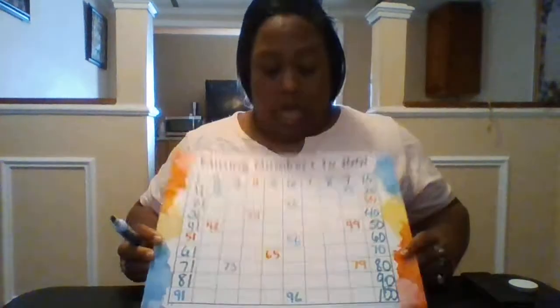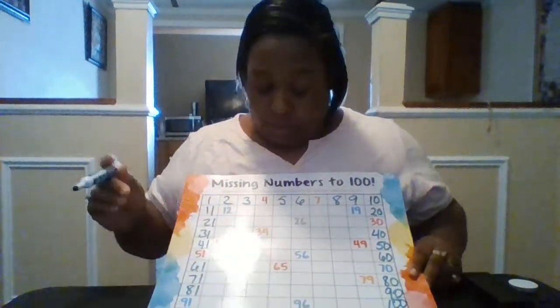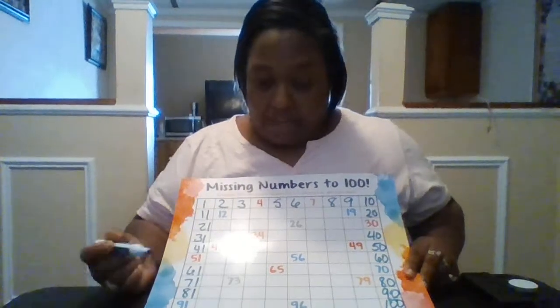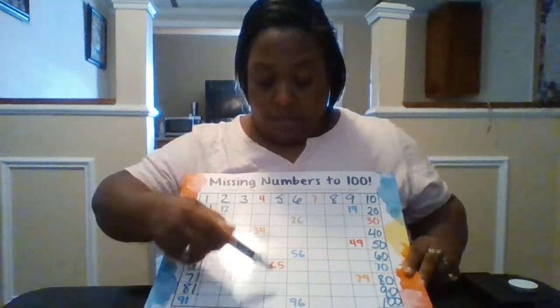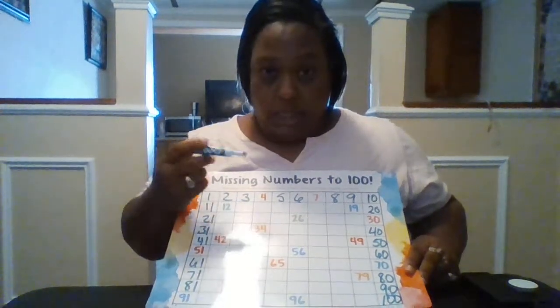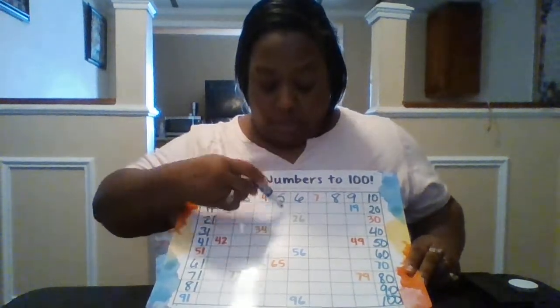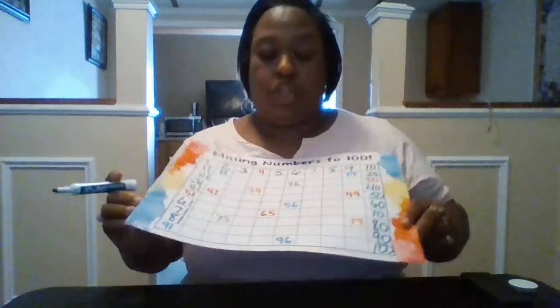Okay. Now, another number that we talked about in class is counting by 5s. So if you look at the 5 right here, everything on this row is going to end in 5. So I'm going to fill in everything on this row to show you that it's going to end in 5.